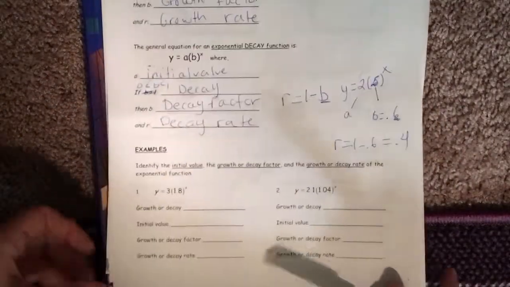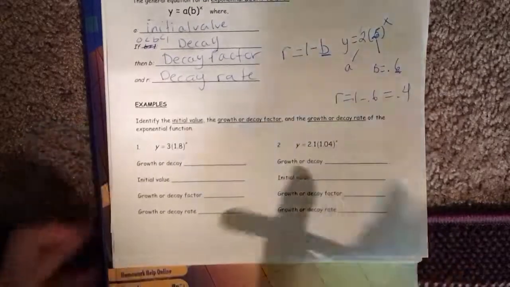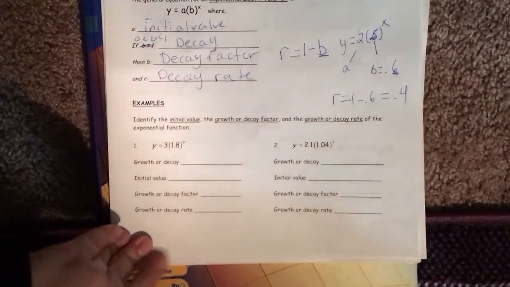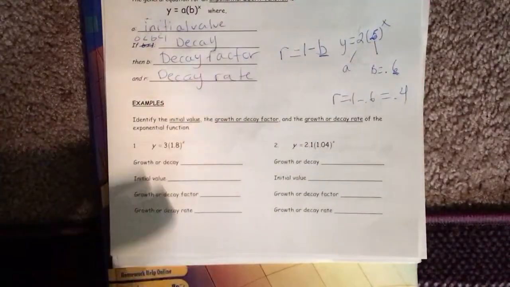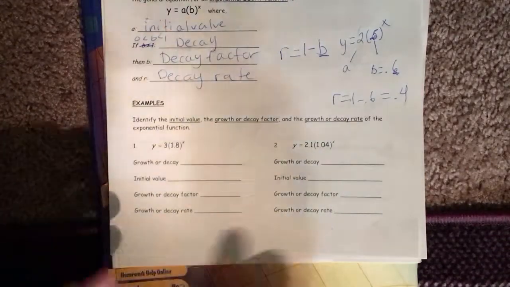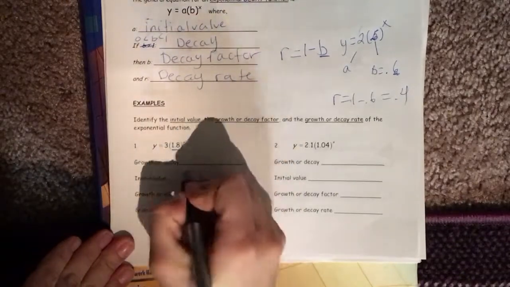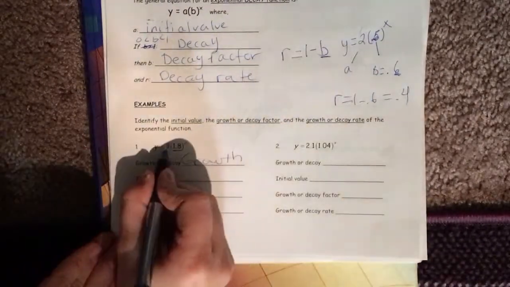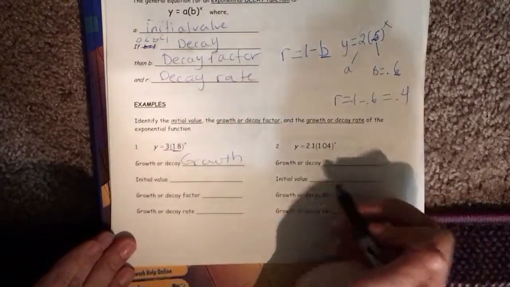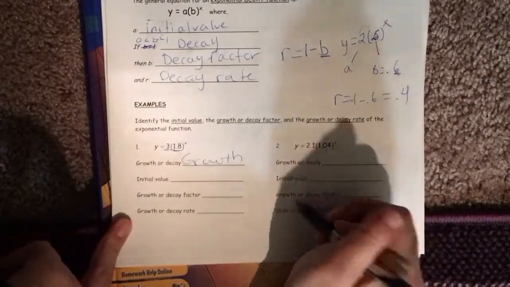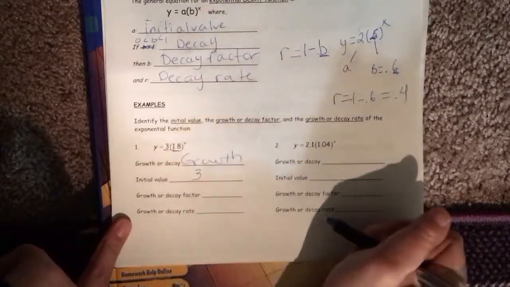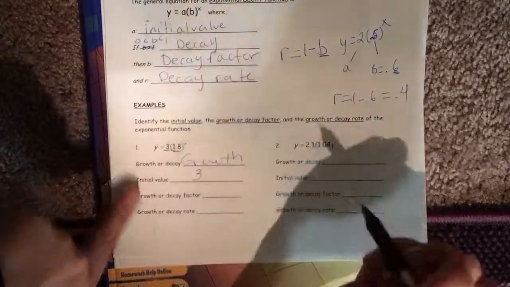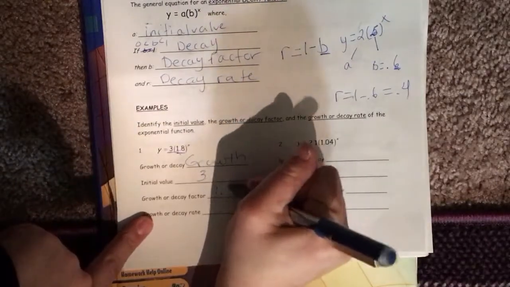So I will go ahead and go through one of these examples, and then we will do the rest in class tomorrow. First, looking at this, you should be able to recognize this growth or decay immediately. You should see that the number inside the parentheses is greater than 1, therefore it is growth. The initial value is always the A, the number in front of the number getting the exponent. That is going to be 3 in this case. The factor is the number in the parentheses, or the number that's receiving the exponent, and that is going to be 1.8.